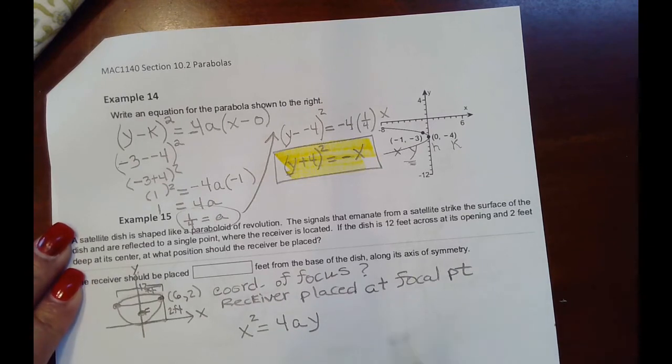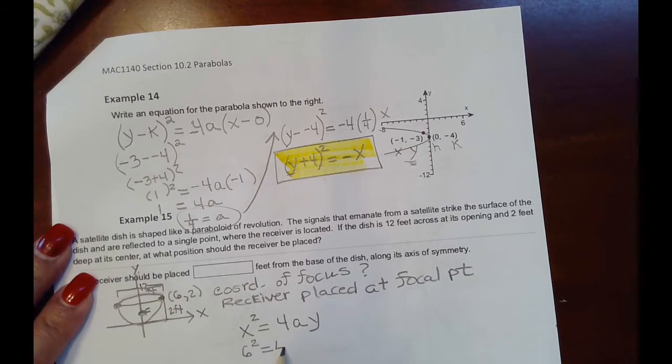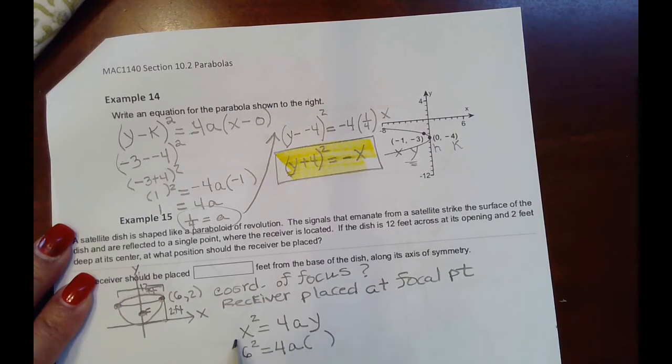So I could use those in this equation. I could put 6 for the x, that is a point that's on the parabola, therefore I'm allowed to plug it in for x and y. And then it would be 4 times the a value, and the y partner for this x value would be 2. So I would end up with 8a is equal to 36, dividing by 8 on both sides.